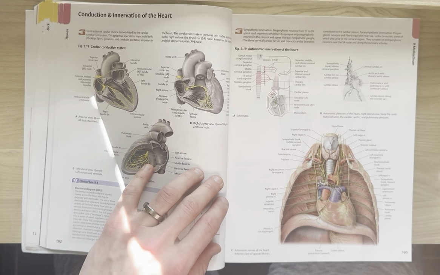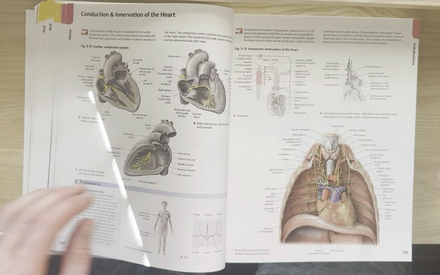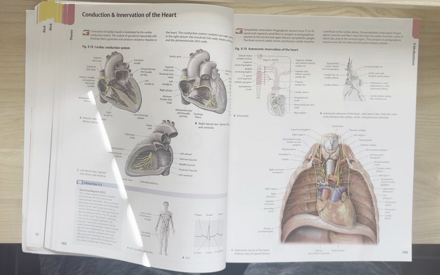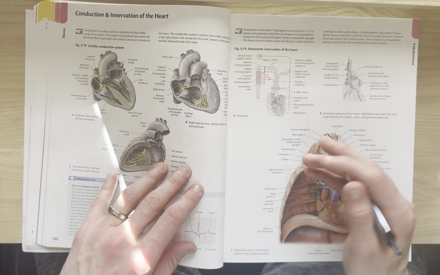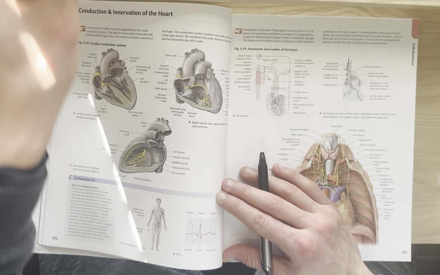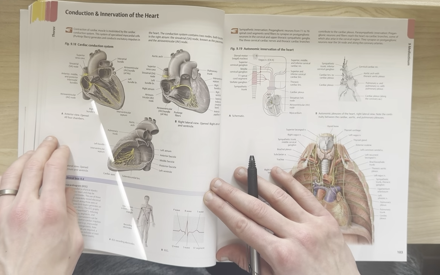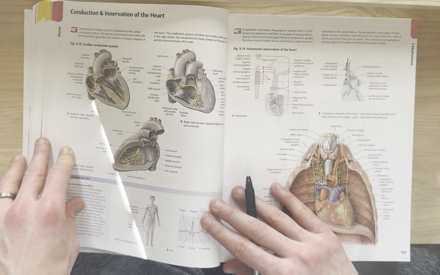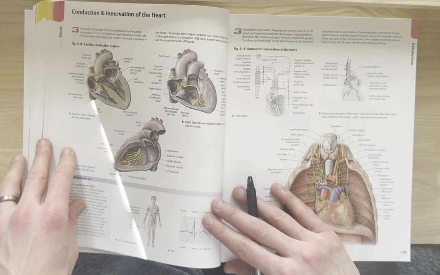The contraction of cardiac muscle is modulated by the cardiac conduction system. This system of specialized myocardial cells, also known as Purkinje fibers, generates and conducts excitatory impulses in the heart. The conduction system contains two nodes, both located in the right atrium: the sinoatrial node, or SA node, known as the pacemaker, and the atrioventricular node, or the AV node.